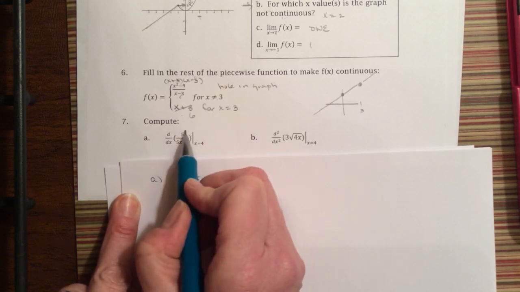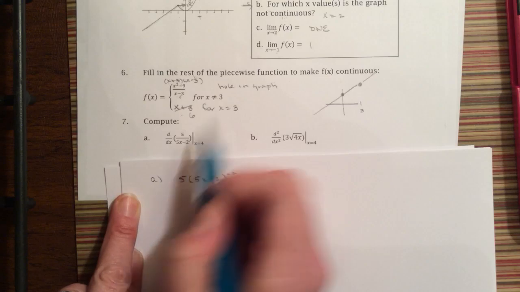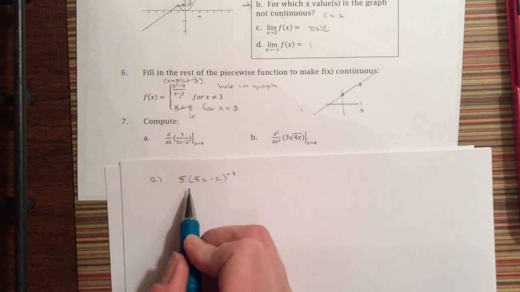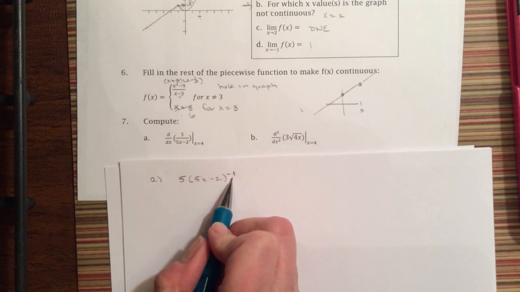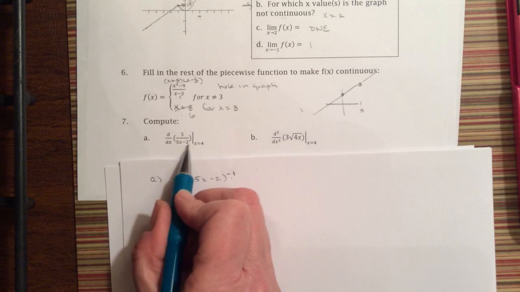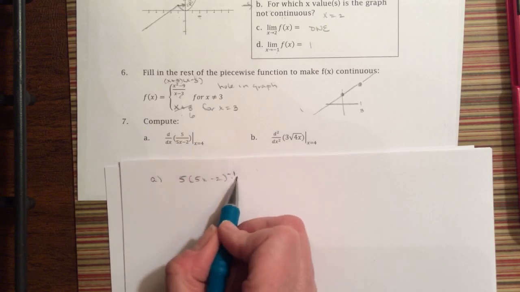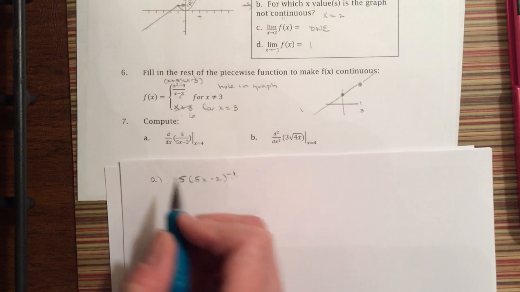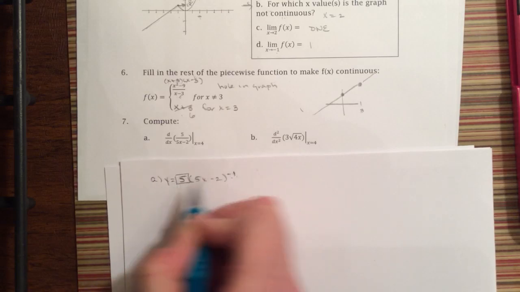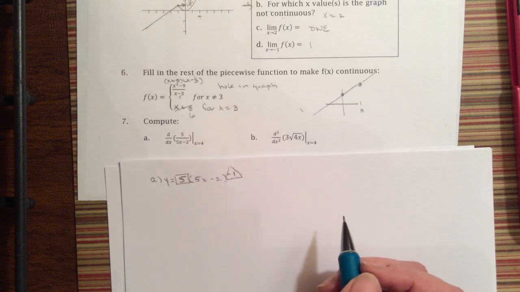It's not 5 over 5x minus 2, but 5 times 5x minus 2 to the -1. So I'm using the function on the bottom, and instead of having it on the bottom, I'm giving it a -1 exponent, which is exactly the same thing.